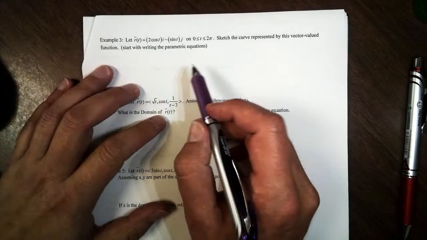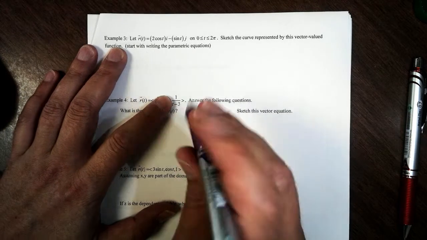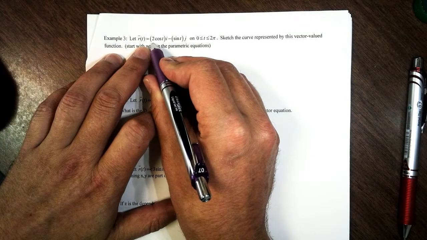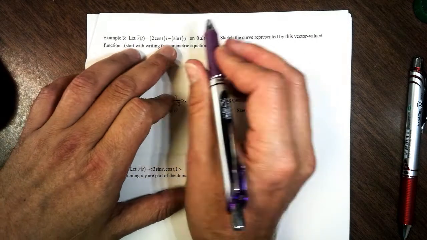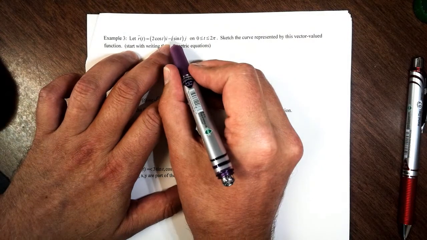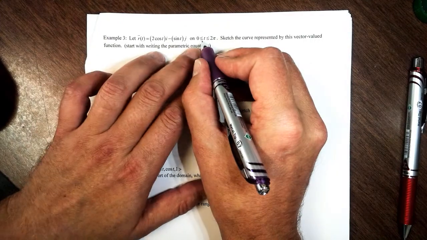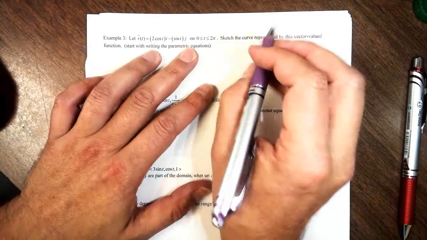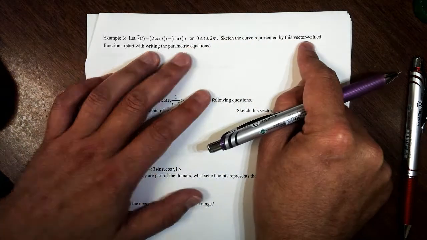Hey, welcome to part 2, vector valued functions. For this example, we're given a vector valued function, 2 cosine t i minus sine t j. No, this is not a typo. We'll talk about that. And we want to take a look at this over the domain 0 to 2 pi. We're going to sketch the curve of this function.